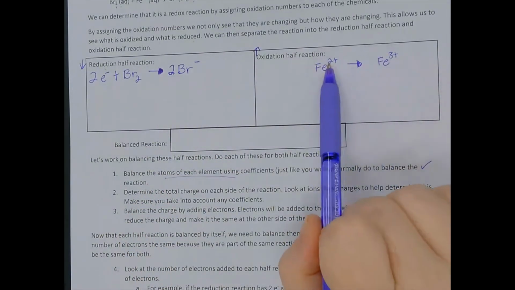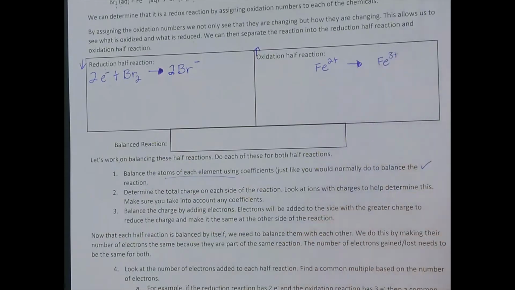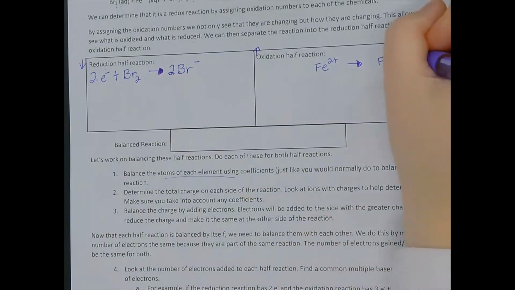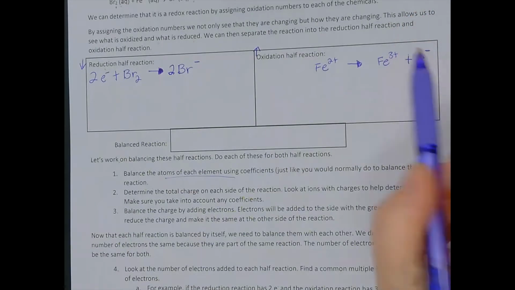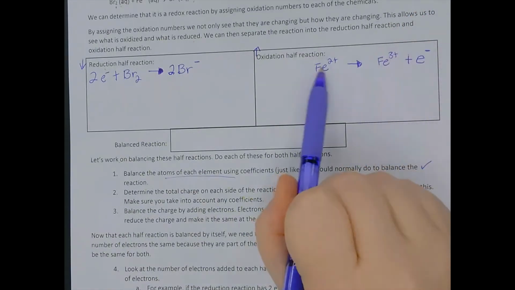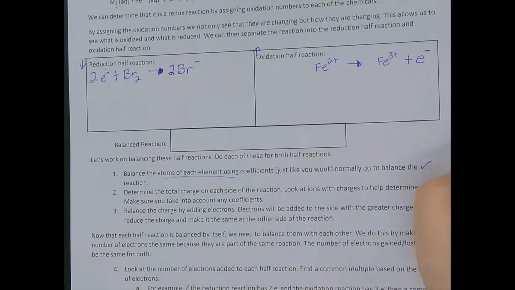For our other reaction, we can see we got 2 plus and 3 plus. So we want to add it to the side with the higher charge. So we're going to add it to the right side, and we only need 1 electron. That gives us a total of 2 plus on the right and 2 plus on the left. So these 2 steps are now done.